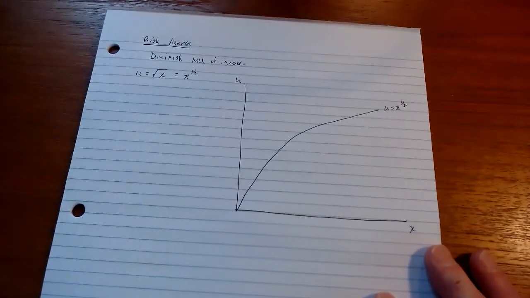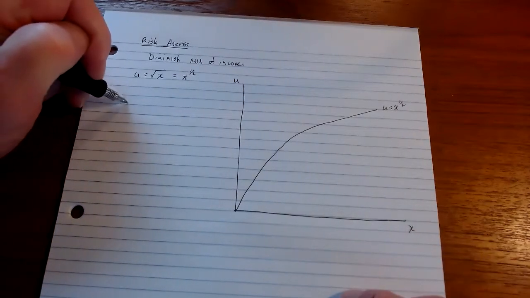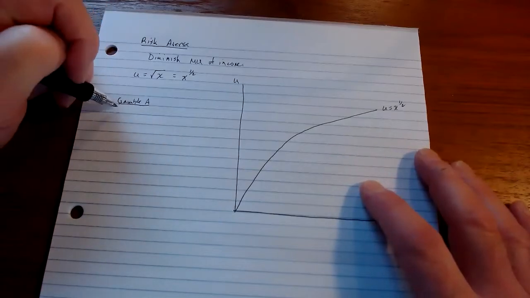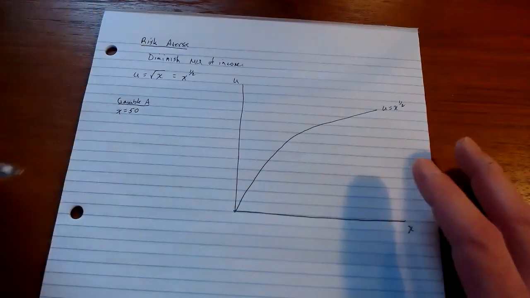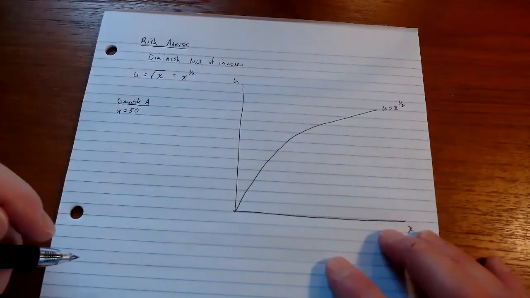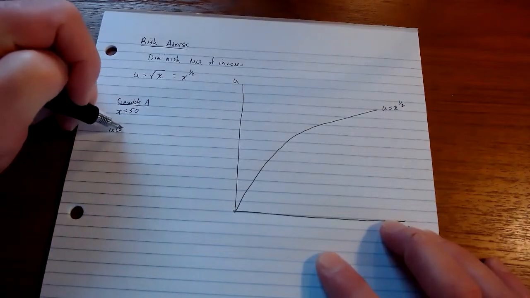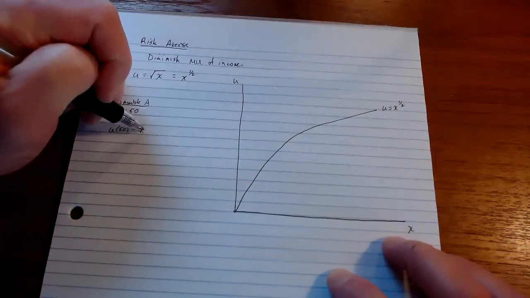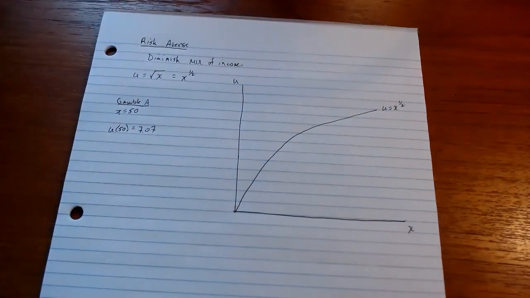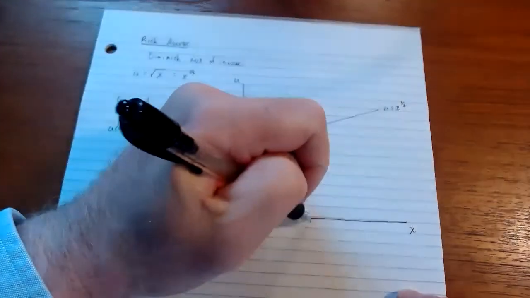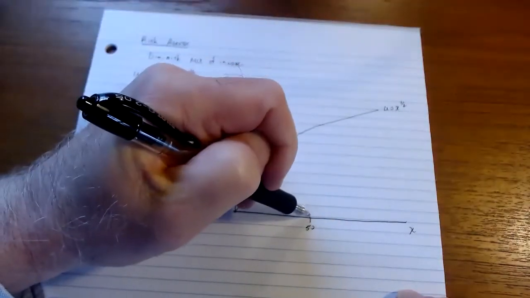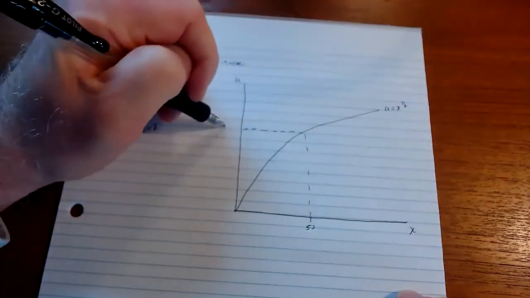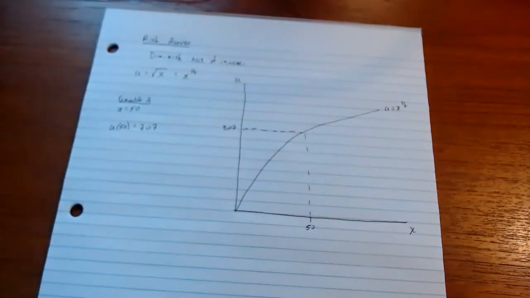And let's suppose this consumer faces the same pair of gambles. Gamble A is $50 with certainty, x equals 50 with probability 1. The utility of that $50 gamble would be equal to the square root of 50, which is 7.07. Okay, so that says if you get $50 with certainty, the utility associated with that has a value of 7.07.